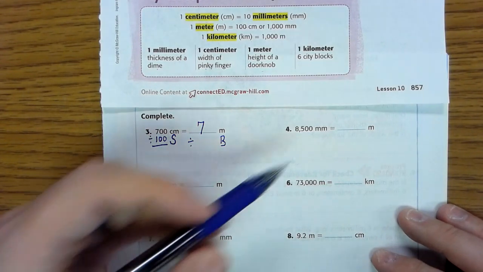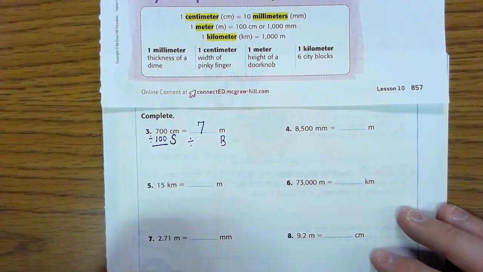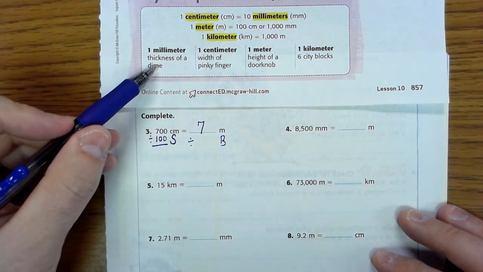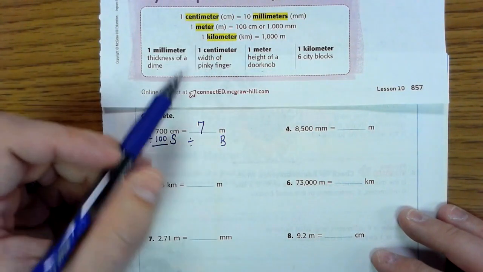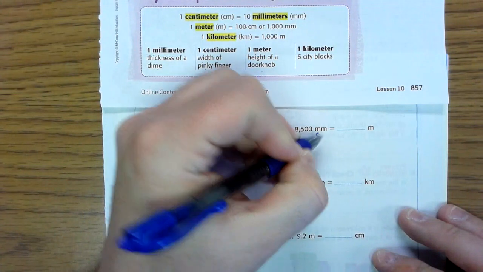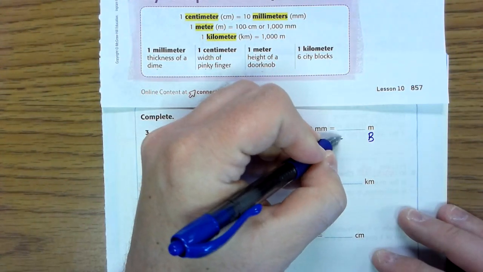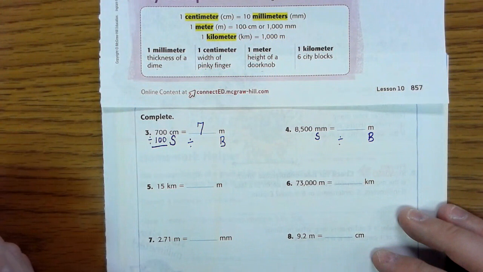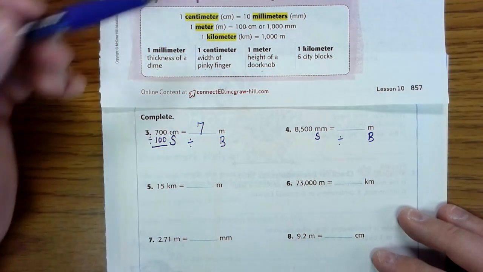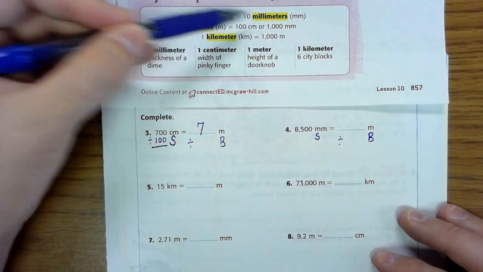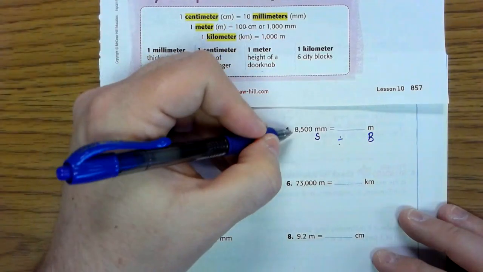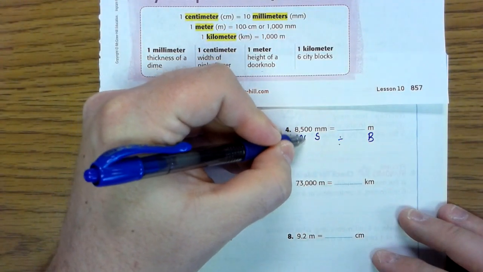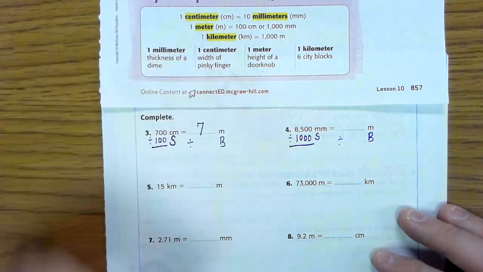Number 4, millimeter or a meter, which one's bigger? Again, millimeters here, meter. So obviously the millimeter is small and this is bigger, so we're going to divide. So we need to look at how many millimeters are in a meter. It says right here 1,000 millimeters are in a meter. So we're going to divide this by 1,000.